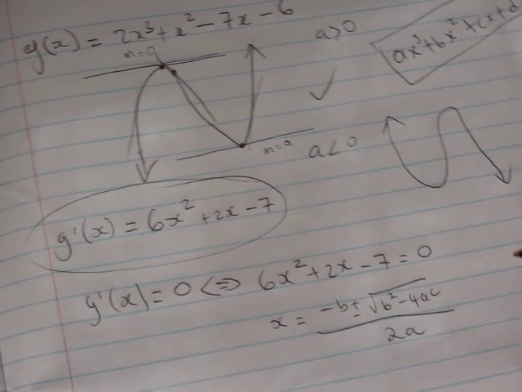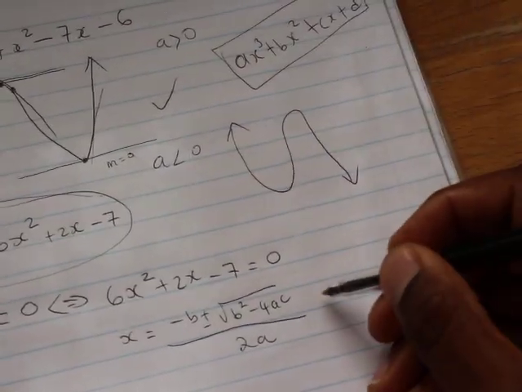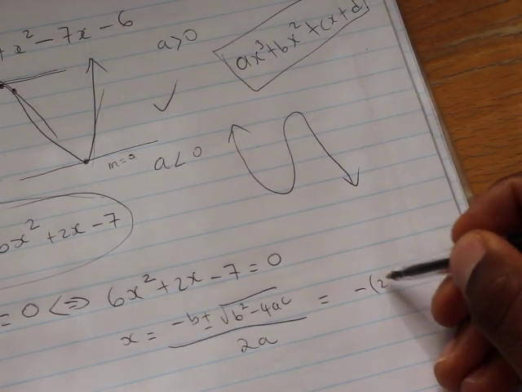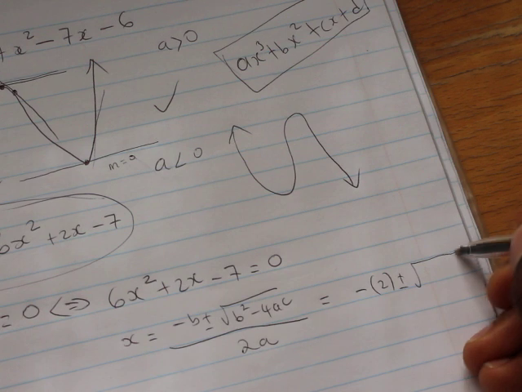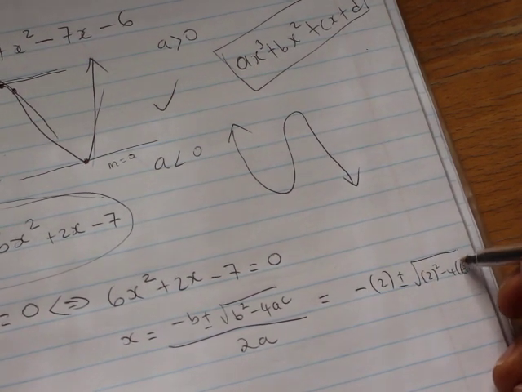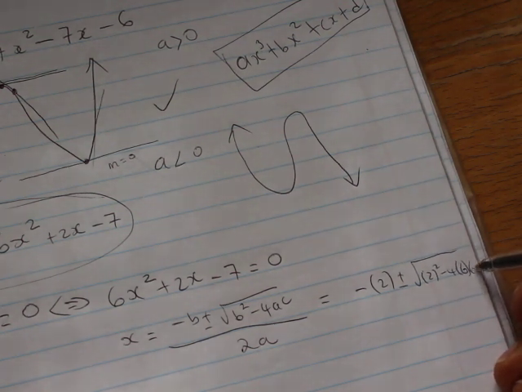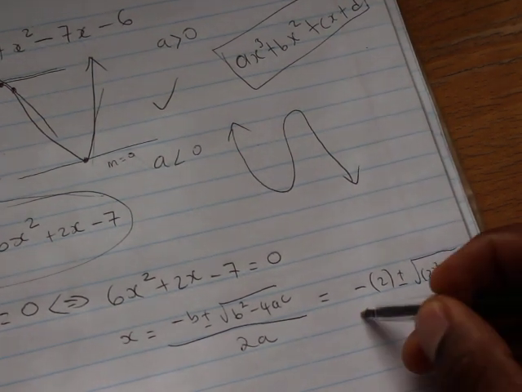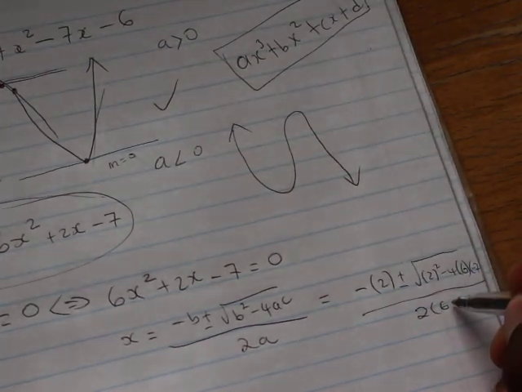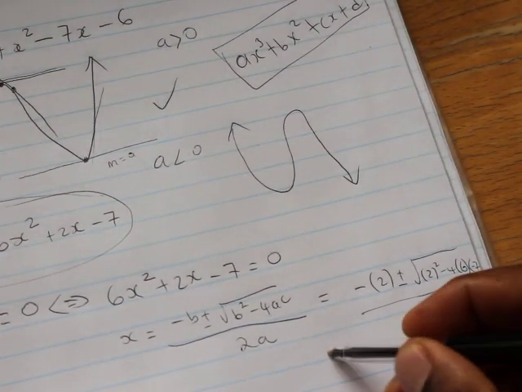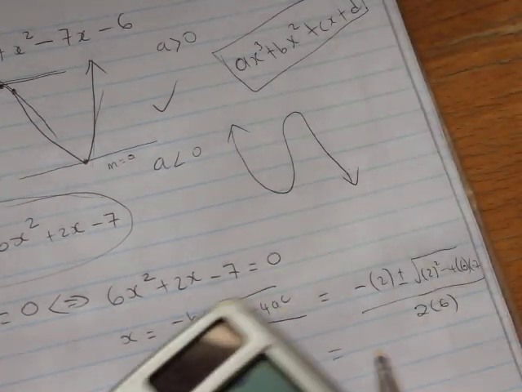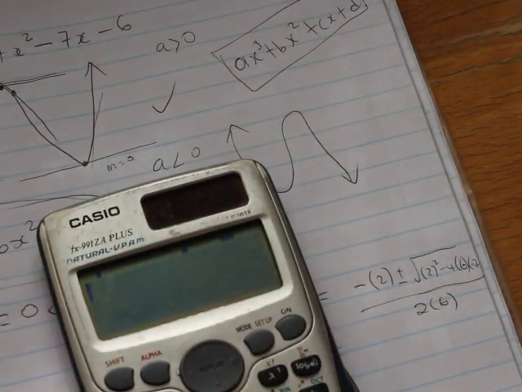So what do we have? Our b is basically 2, so we have minus 2 plus minus the square root of 2 squared minus 4 times 6 times minus 7, all over 2 times 6. We punch everything into the calculator and figure out what the values are going to be.